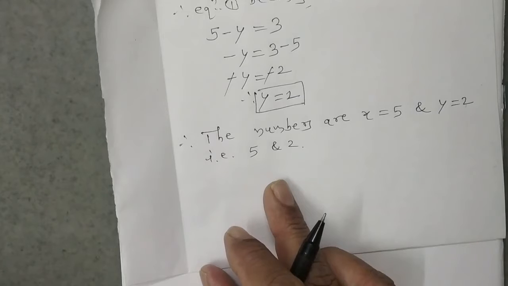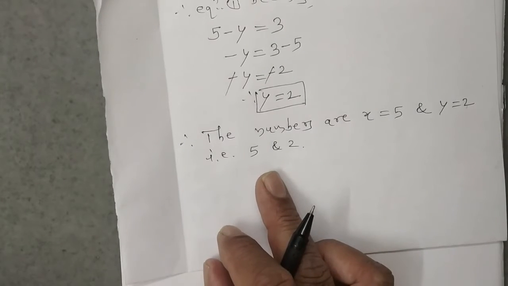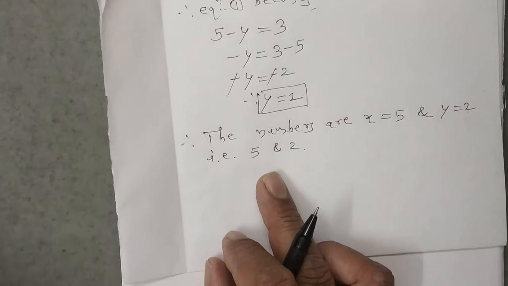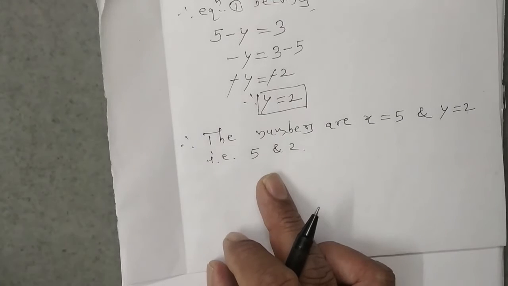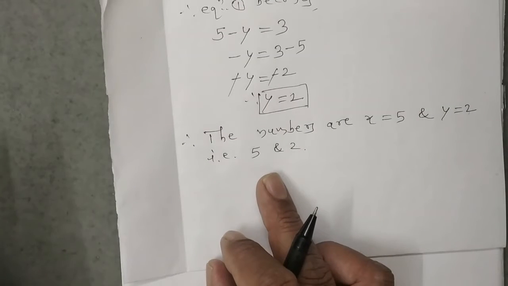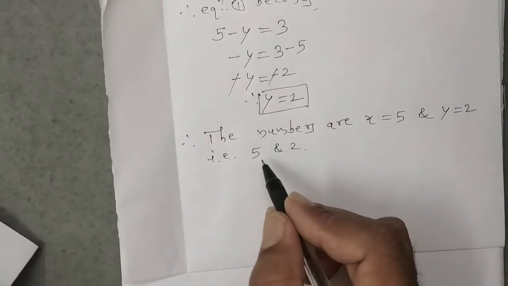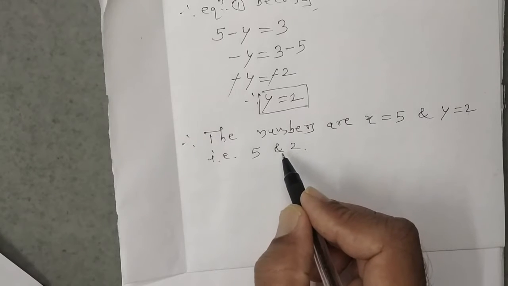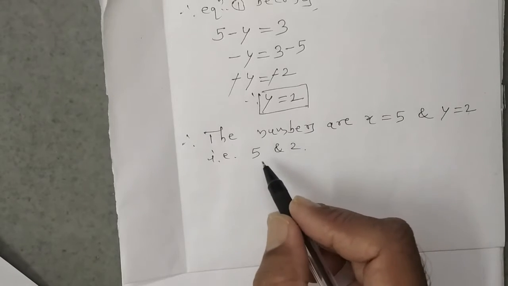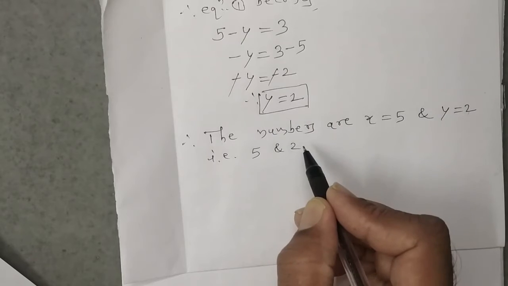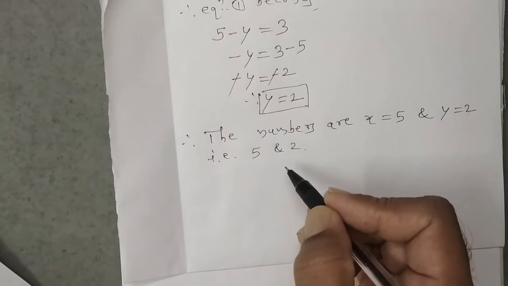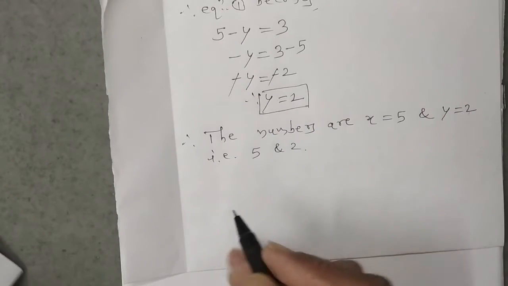Now we will see whether this is correct or not. First condition is the difference between these two numbers is 3. Therefore 5 minus 2 is 3. We get the correct answer. Therefore this is correct.